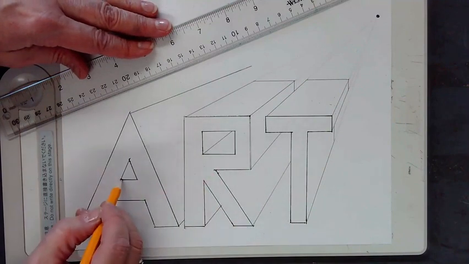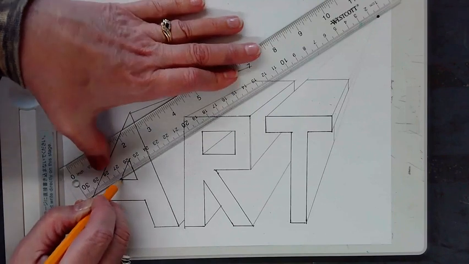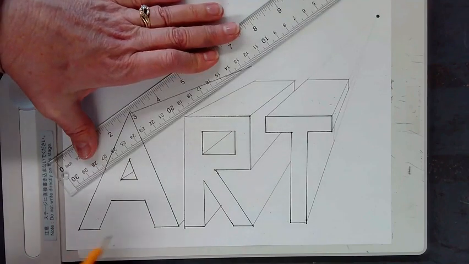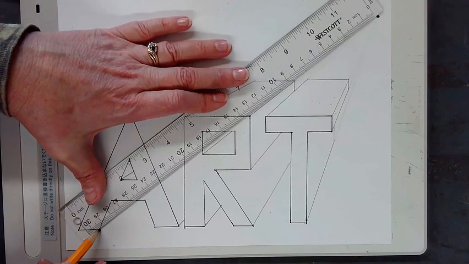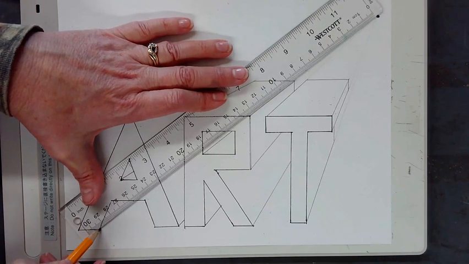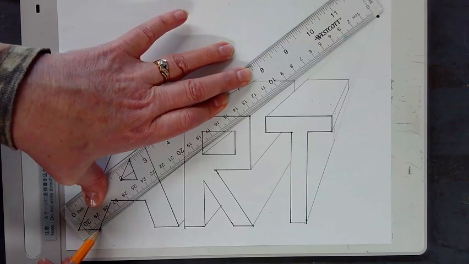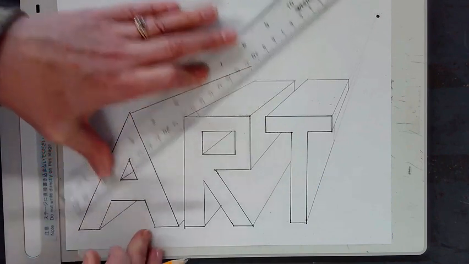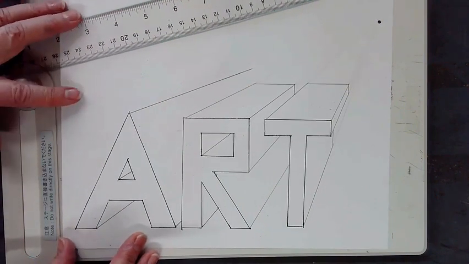Same as here, I want to check the bottom corner of the opening in the A, draw across the open space, and then stop. And same way down here, I want to match up that corner with my vanishing point. You can see how I hold my pencil there and bring the ruler up to it. Sometimes that helps you to get things lined up with the corner more precisely. Drawing across that open space and stop when I bump into the other side of the A. And that'll be all the lines that I need.